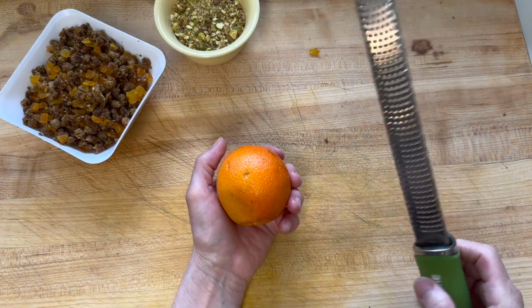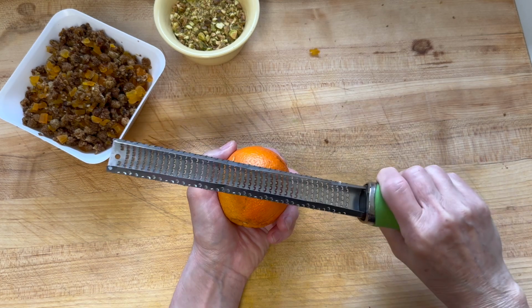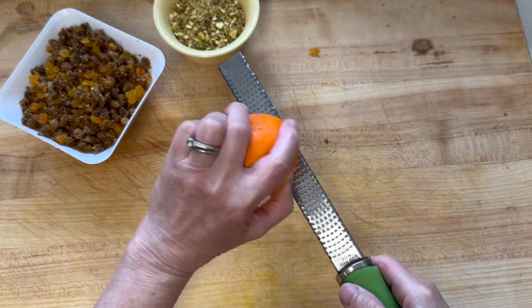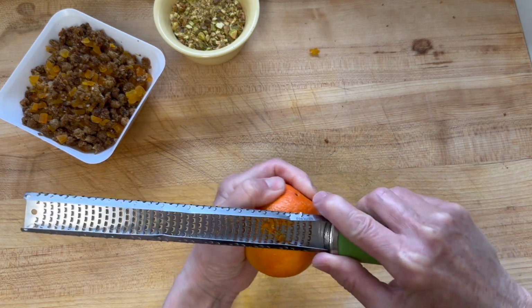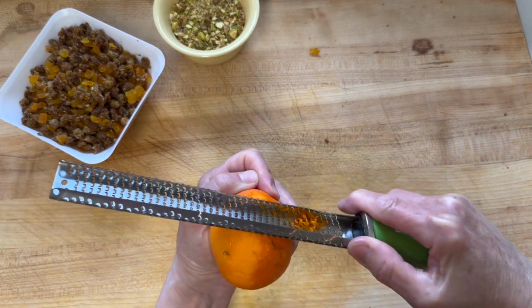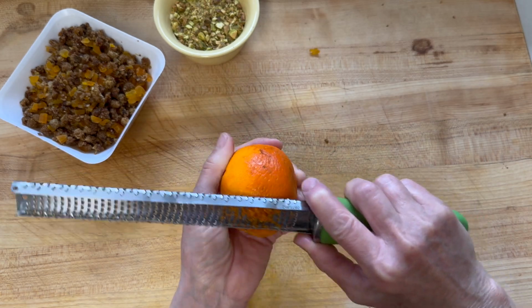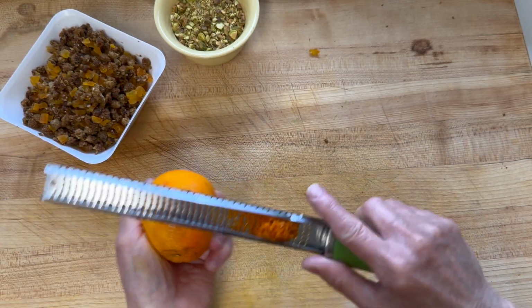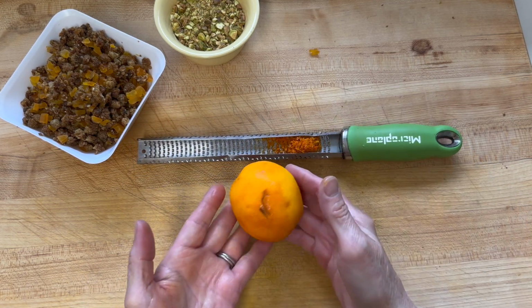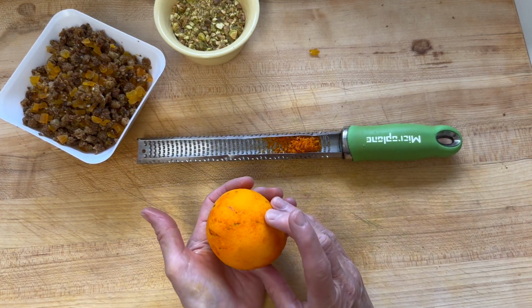For zesting, I'm going to zest this way, not this way. Why? Because for citrus, I like to do it this way. When zesting, the zest goes up into the zester, and you can see where you're zesting. You don't have to constantly turn your head and find where you've zested and where you haven't. Perfect.